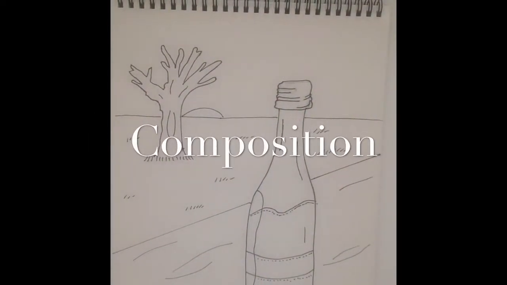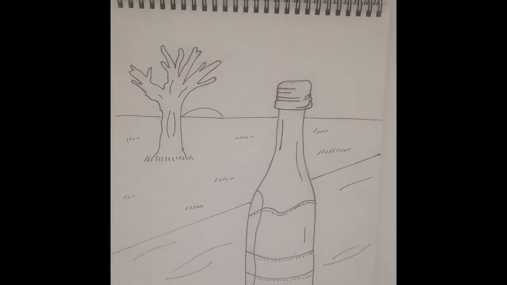Today we're going to be talking about composition. Composition is how you arrange things out on your paper. And obviously there's a couple of things you can do to create a strong composition and a couple of things that you're going to want to avoid. So I'm going to start off by talking to you about something called the rule of thirds.